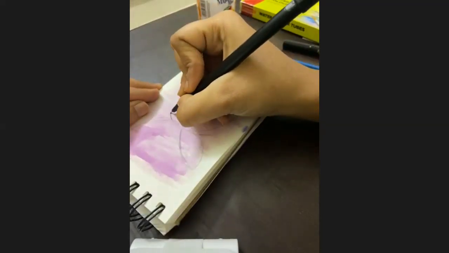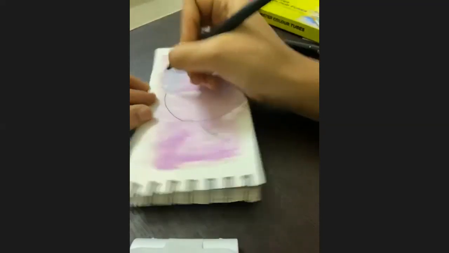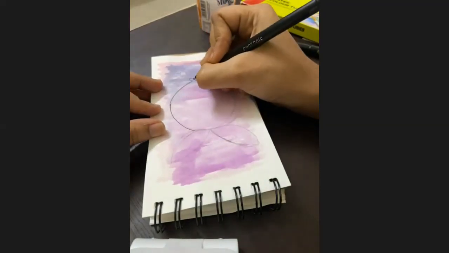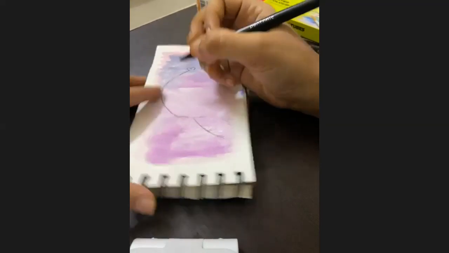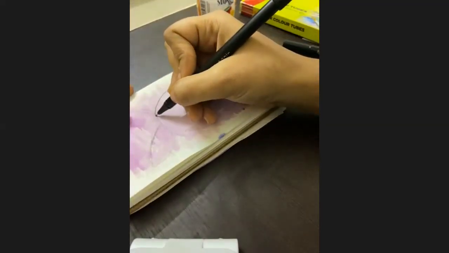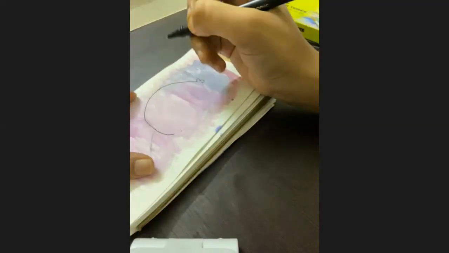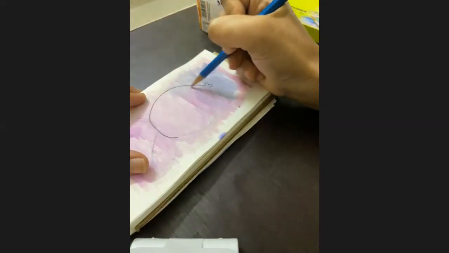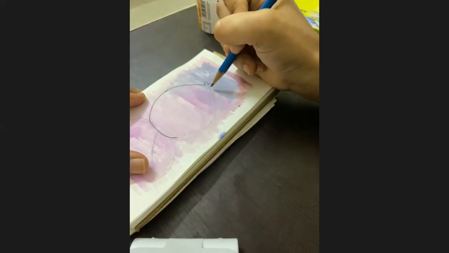So that I will be doing the proper something like this. What you can do is that you can try, I'll just make sure, wait. You can just take a pencil and draw a round, oval kind of shape. Okay.